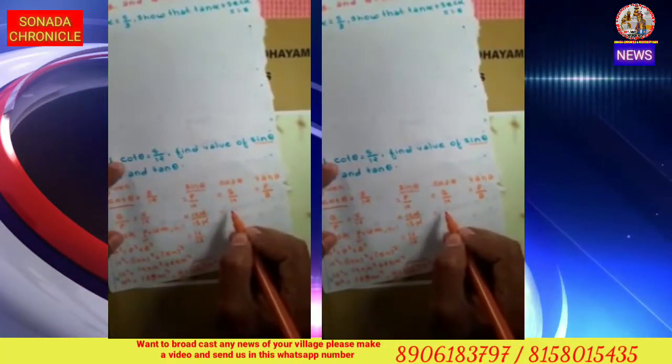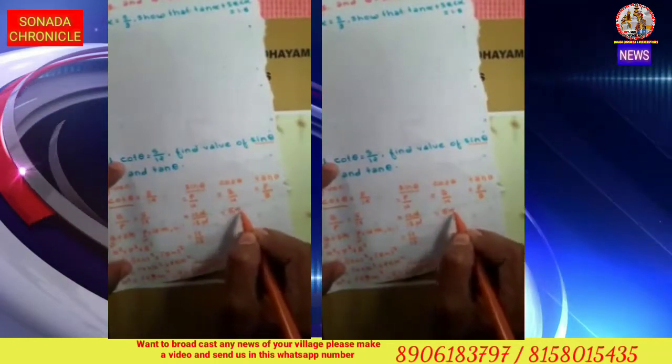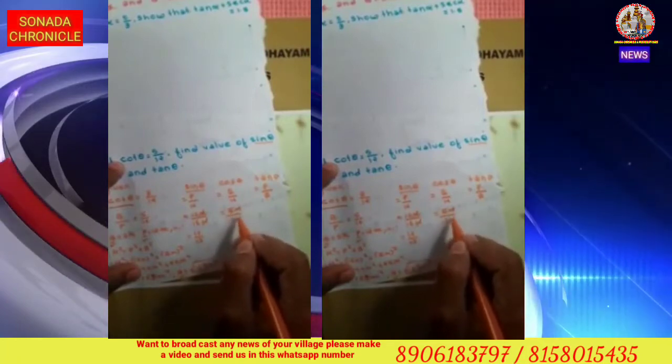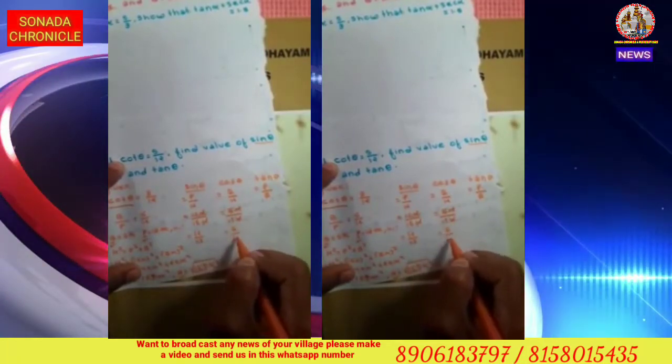And your cos theta is equal to b by h. Your b is how much? 5x. So write 5x here. Your h you have found out as 13x. You can cancel the x. So it is equal to 5 by 13.